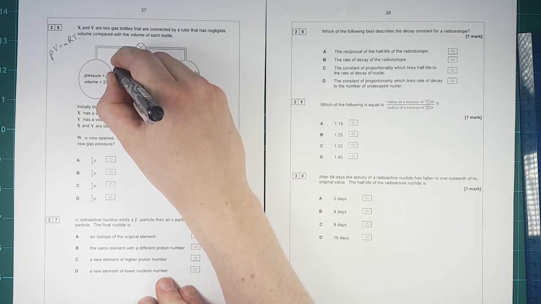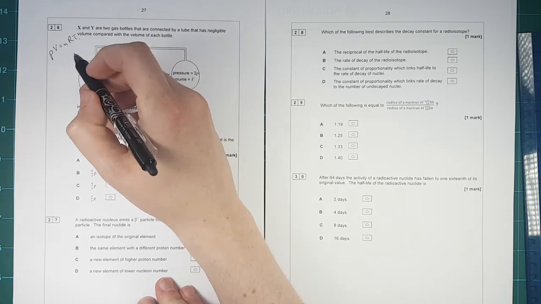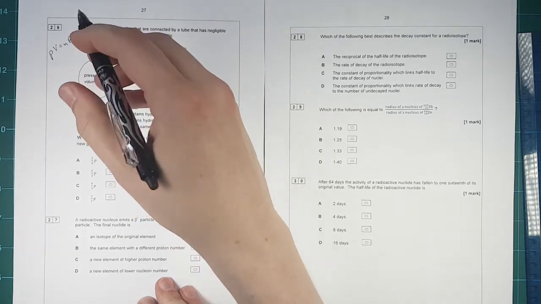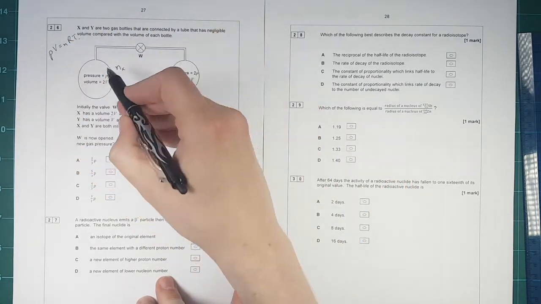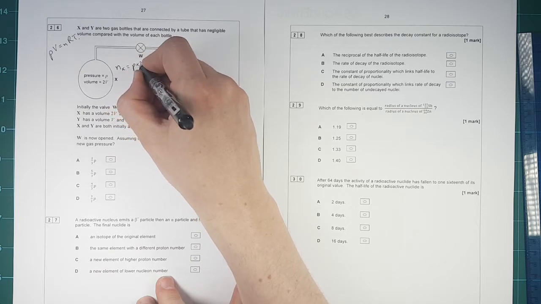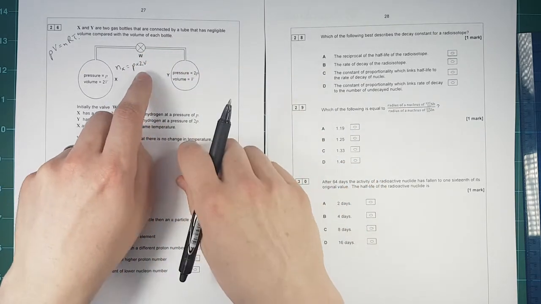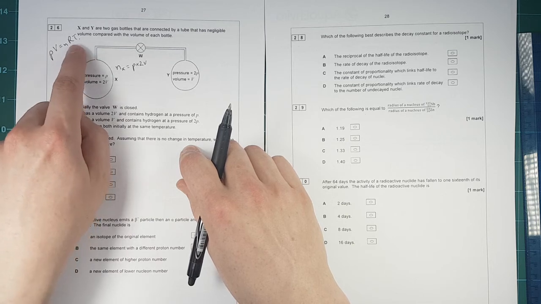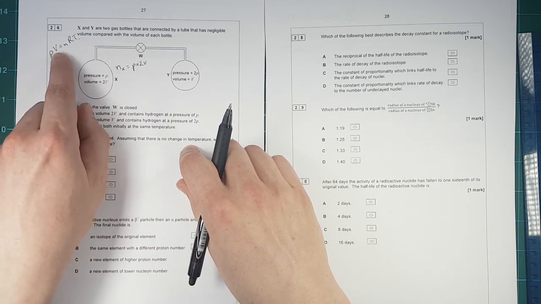So the number of moles in X is going to be P times 2V, and times another constant for all of the other stuff that goes on here. But that's constant, so n is proportional to PV.